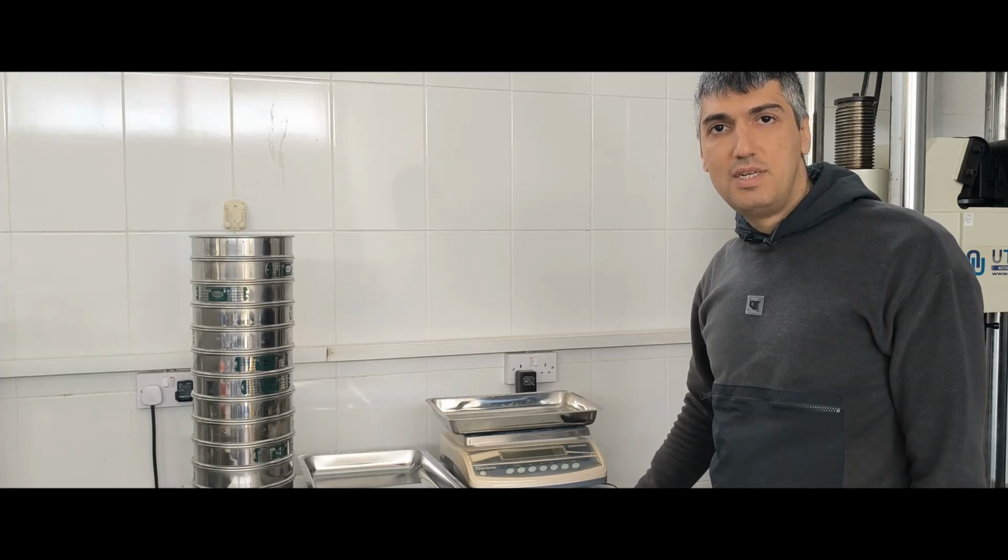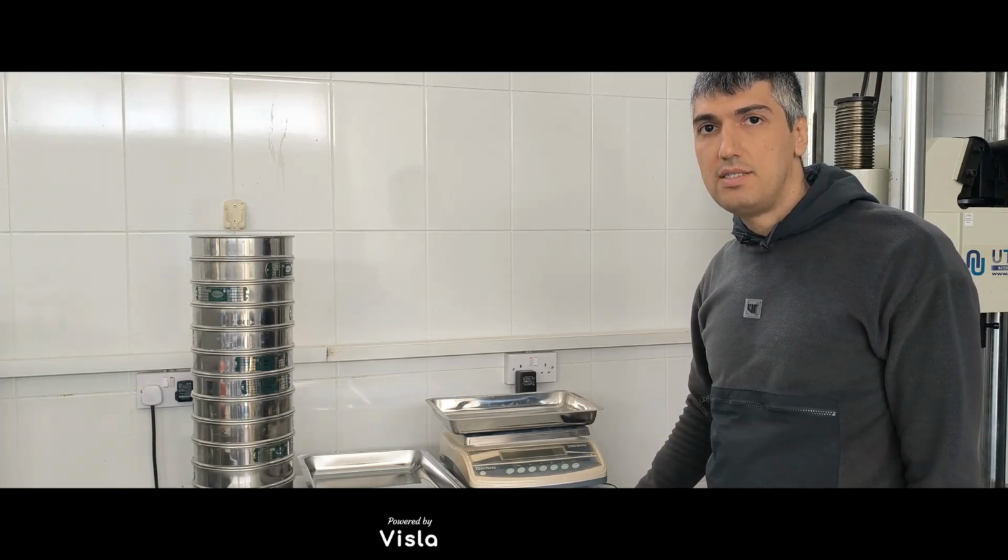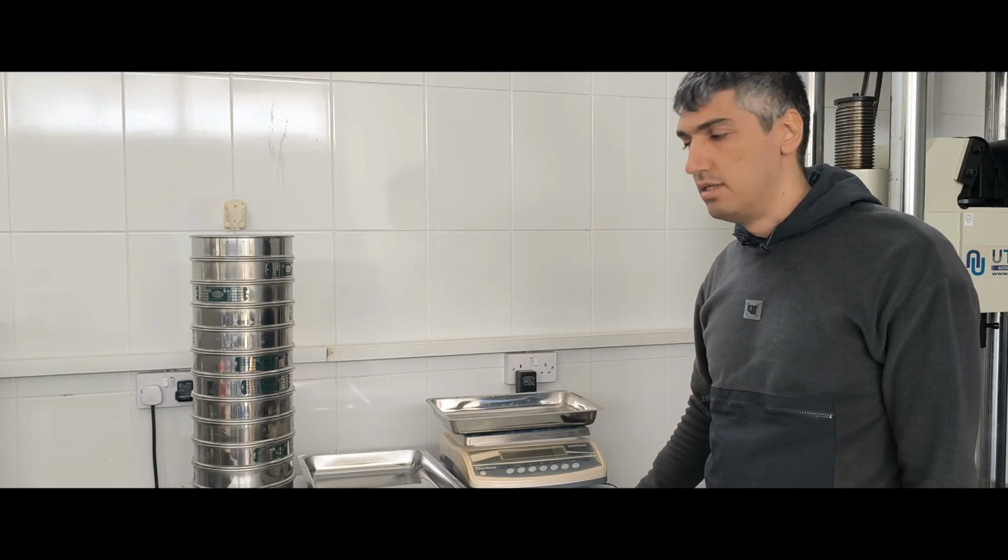After completing the shaking phase, we should precisely weigh the remaining on each sieve.